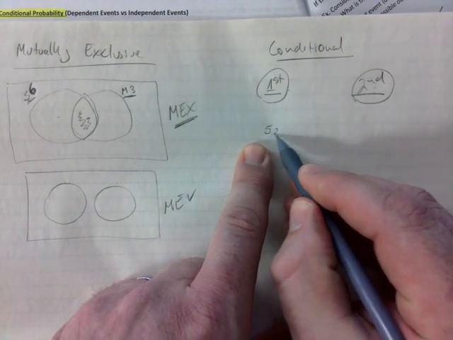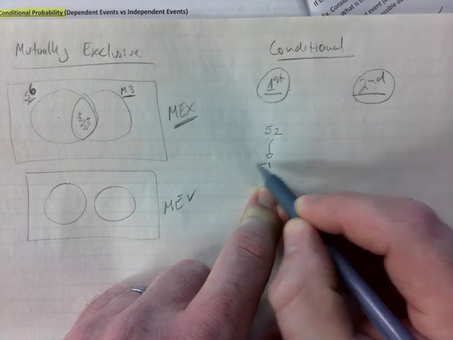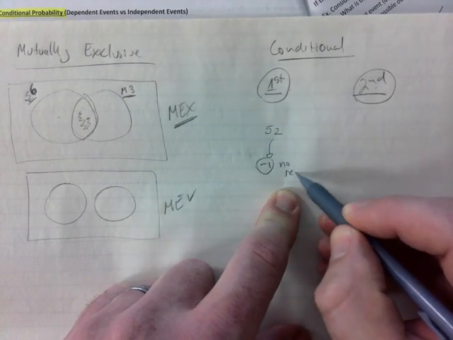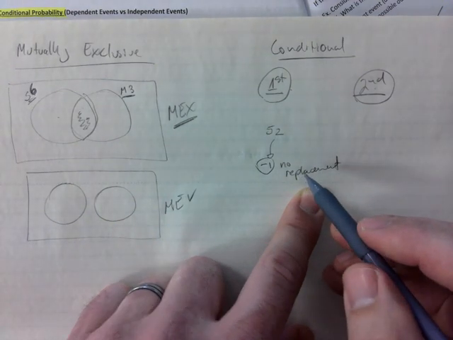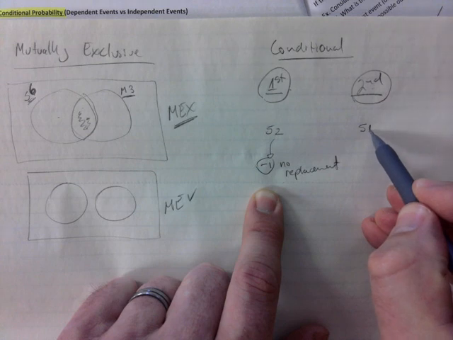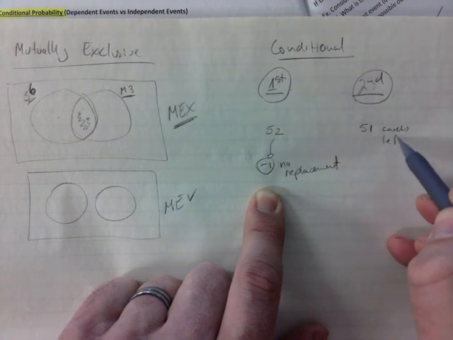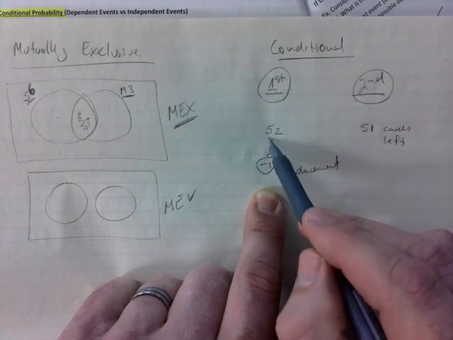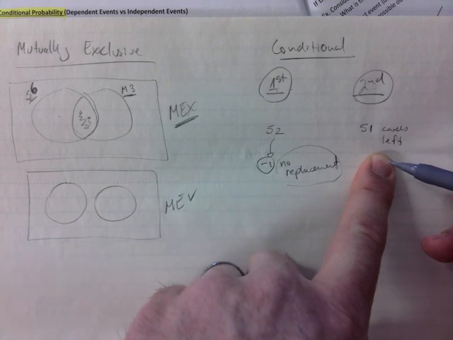If you have 52 cards and you take one away, no replacement, if you don't replace it, you're going to be left with 51 cards. So the first event, you drawing a card, is going to affect what's happening next.